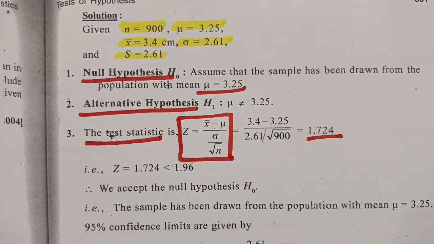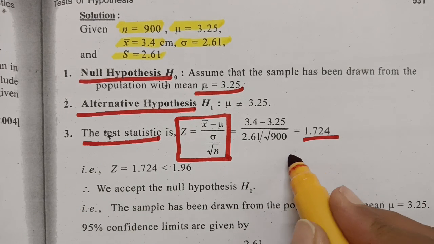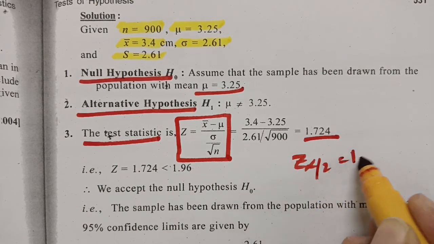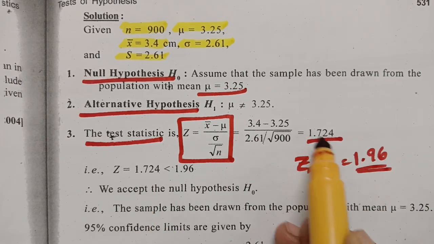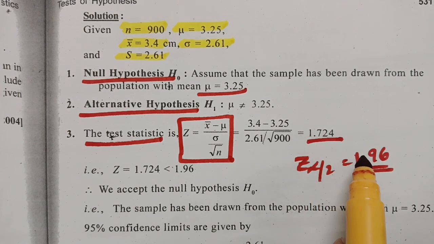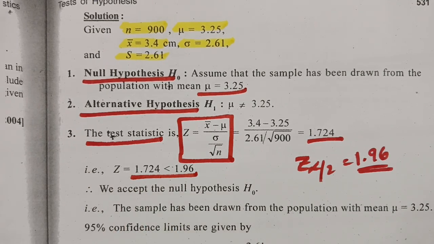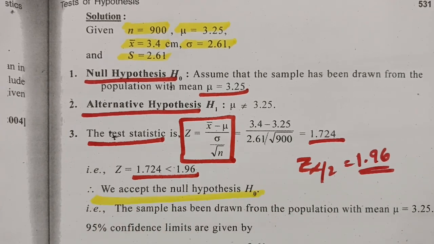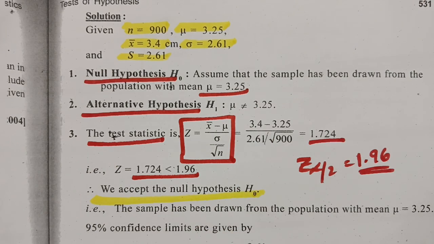So here, as it is 5% level of significance, Z alpha by 2 value will be 1.96. See here, Z alpha by 2 value is equal to 1.96 from the table. And therefore, 1.96 versus 1.7, which is the smaller one. So Z is less than Z alpha. Therefore, if Z value is less than Z alpha, then we have to accept the null hypothesis. What is the null hypothesis? Mu is equal to 3.25 should be accepted.